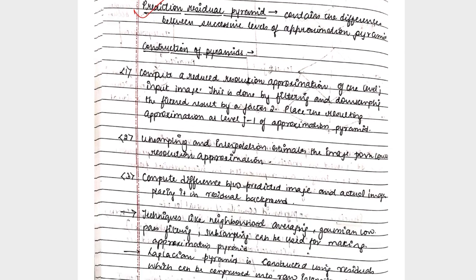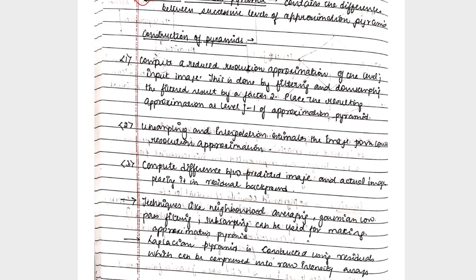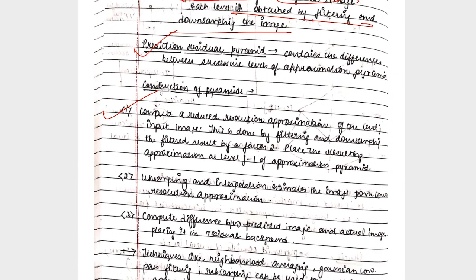So what is the construction of the pyramid? What is the algorithm for that? First, you compute a reduced resolution approximation of the input image. How do you do it? It's mainly done by downsampling, filtering the result by a factor of 2. Then you place the resulting image at the j-1 level of the approximation pyramid.